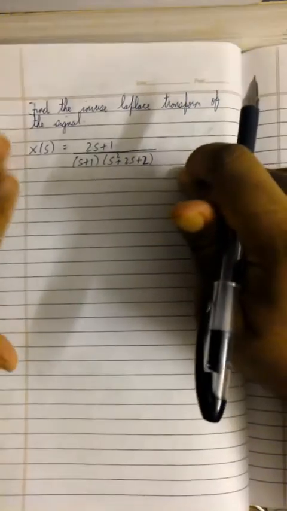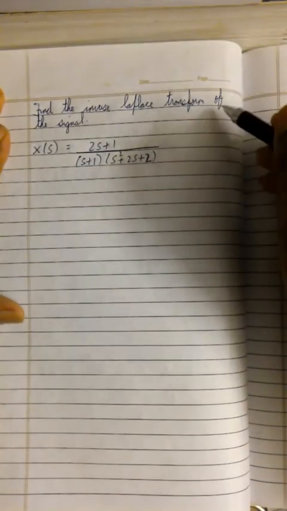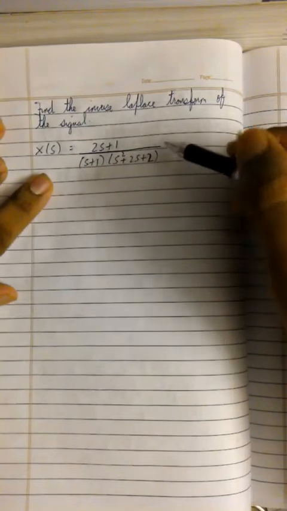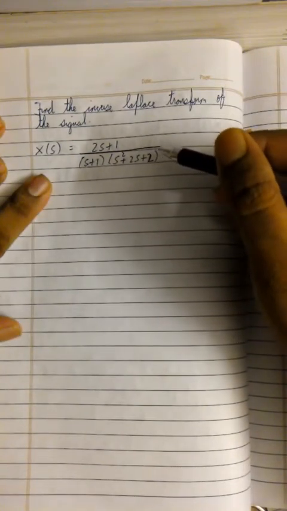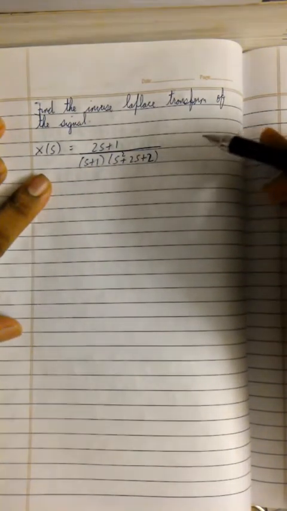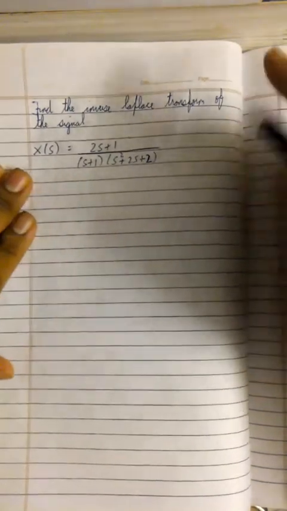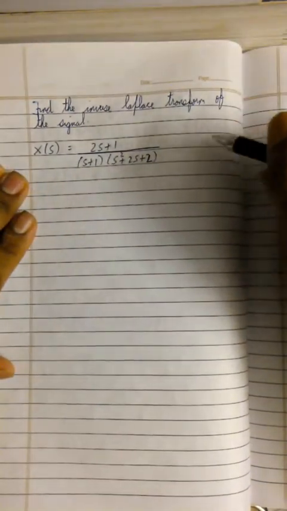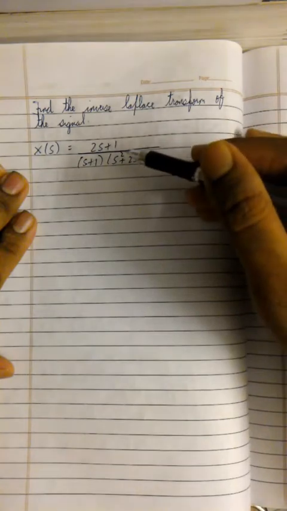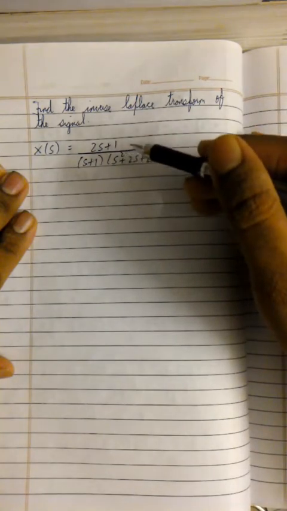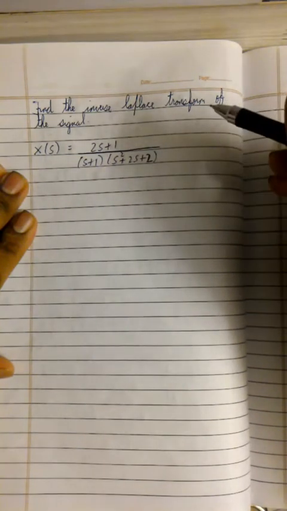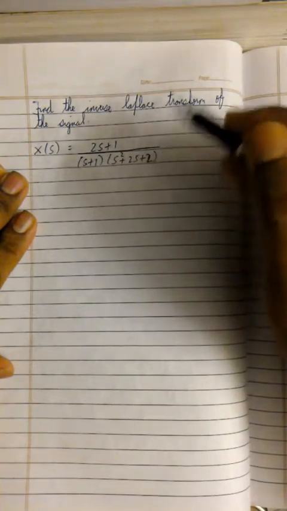So now let's do the next question. Find the inverse Laplace transform of the signal X(s) = (2s + 1) / ((s + 1)(s² + 2s + 2)). Here you can see that the ROC is not given, so you can assume that this signal is a right-sided signal. That means it is a causal signal, so for every answer just attach a u(t), that's all.